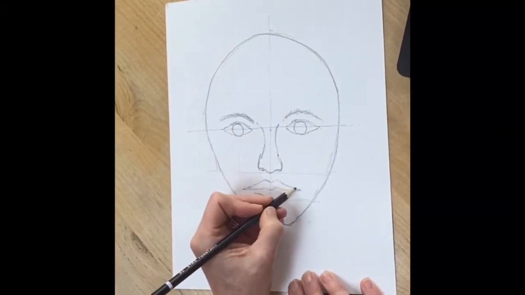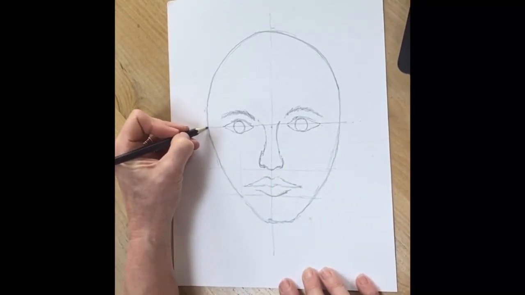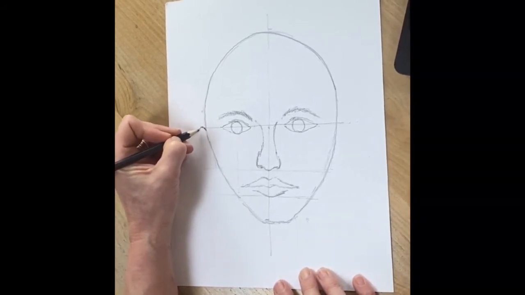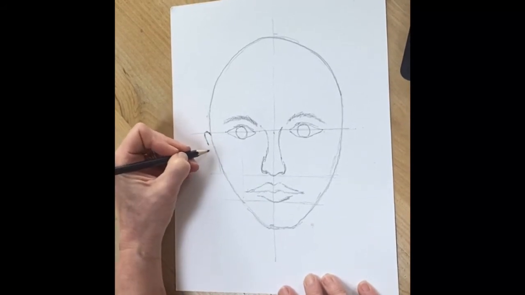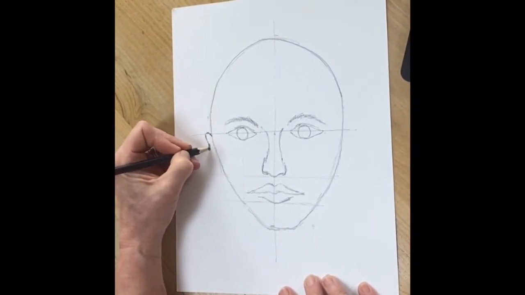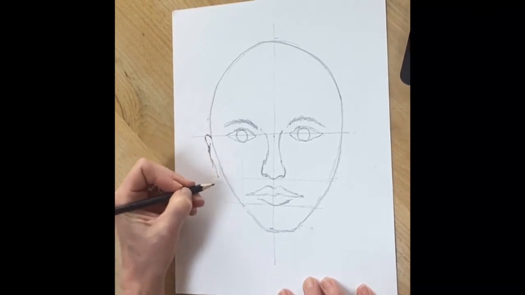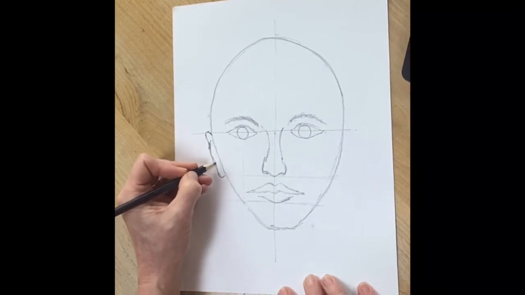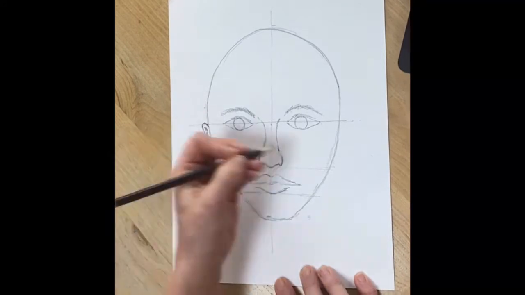Now, the next thing is to place the ears, and the ears begin level with your eyes. Be worth having a look in a mirror and just making sure that you prove that to yourself. And the ear just comes down about as far as the bottom of the nose, really. I'm just indicating the shadows on the ears.